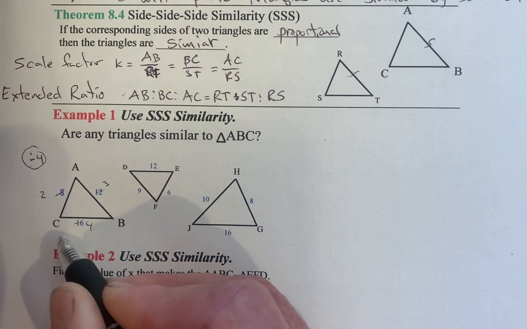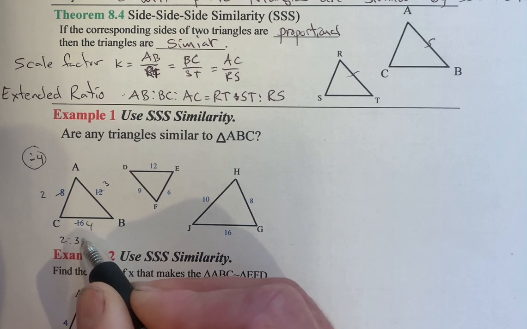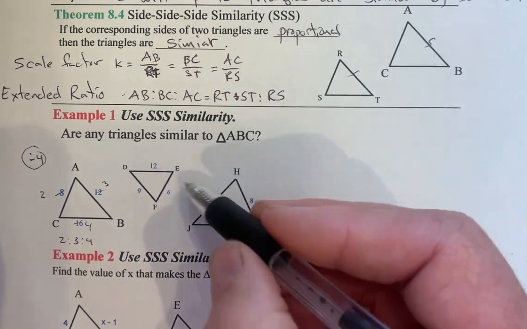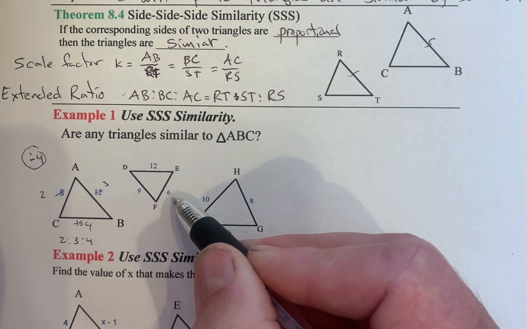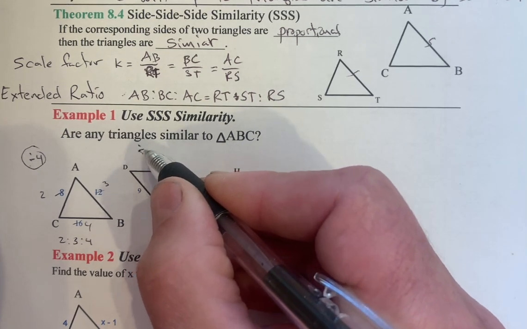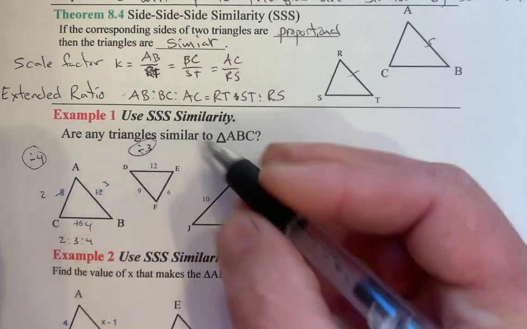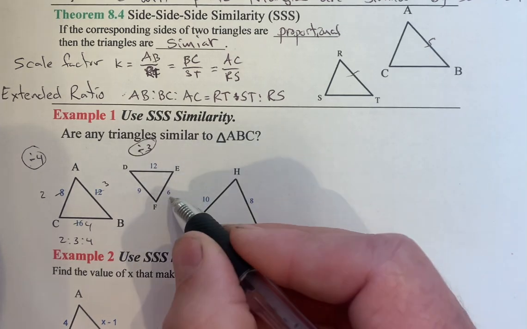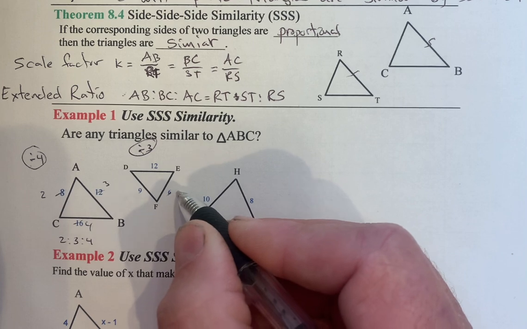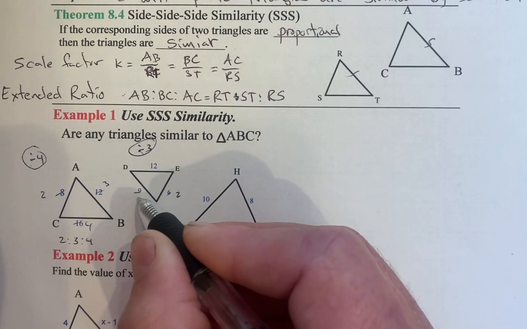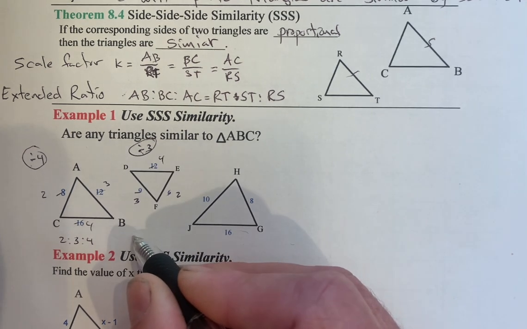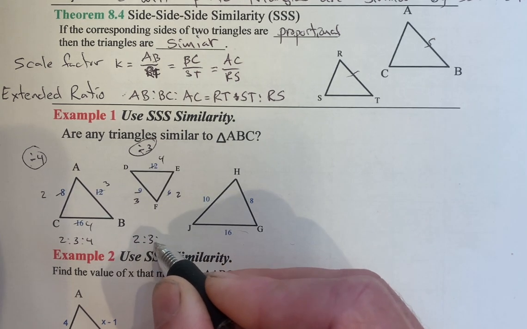So my extended ratio is 2, 3, 4. If I look at these three numbers, 6, 9, and 12, it looks like I could divide them all by 3. So this kind of works if everything can be reduced down. This 6 would become 2, divide 9 by 3, I get 3, and this one would be 4. So my extended ratio is 2 to 3 to 4.